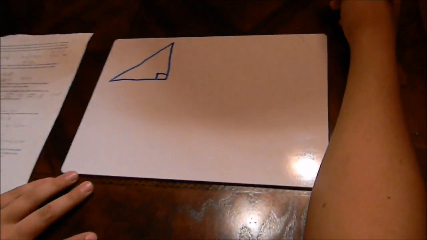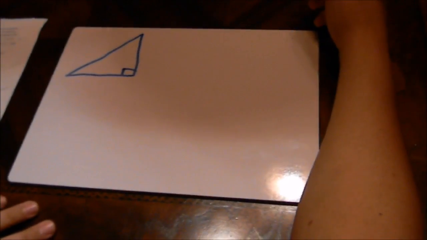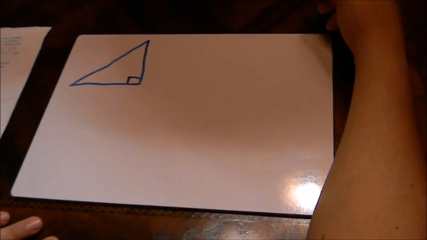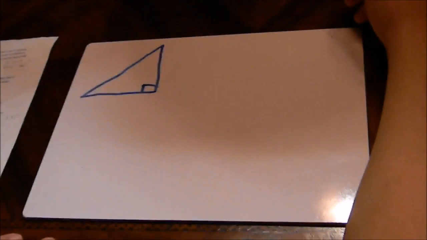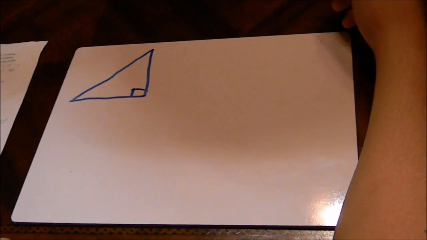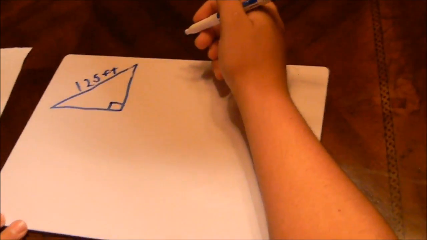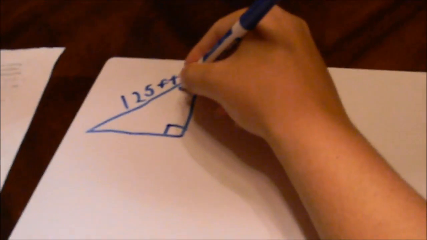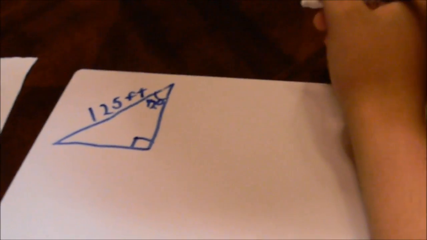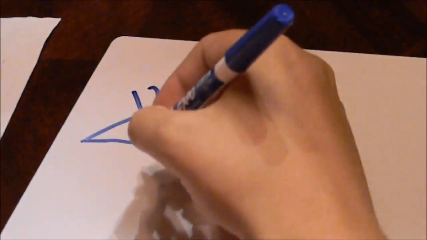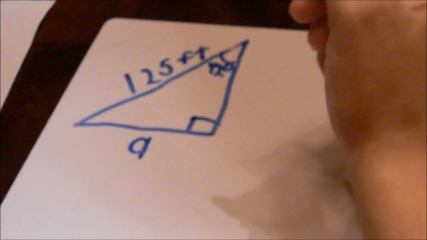Okay, now for the fifth and final question. A team is building a zip line through the skyline of Atlanta. They have 125 feet of steel cable for the zip line, and have been told the maximum angle of decline can only be 42 degrees. What is the maximum distance the two buildings can be apart? So, as of now, we know that the distance of the steel cable that they have is 125 feet. And we know that the maximum angle of decline is 42 degrees. So we're going to be solving for this, which we will call A.